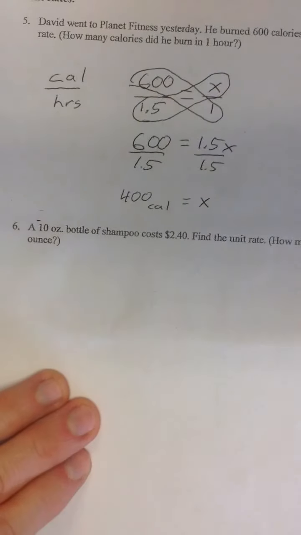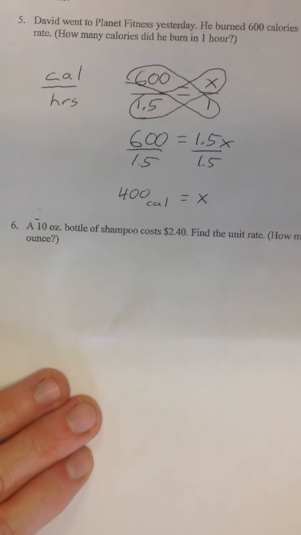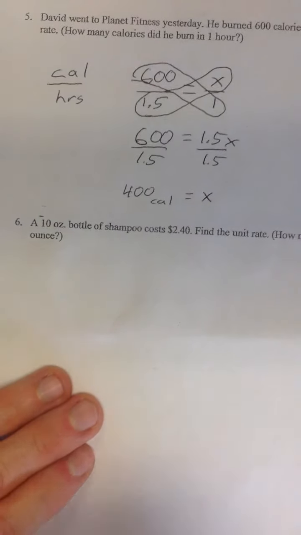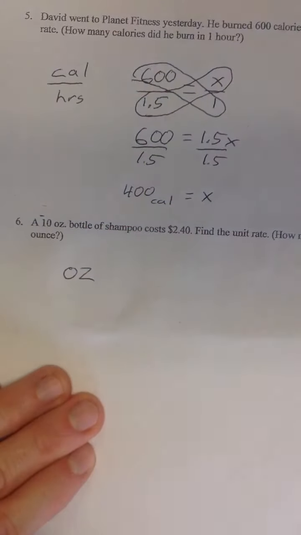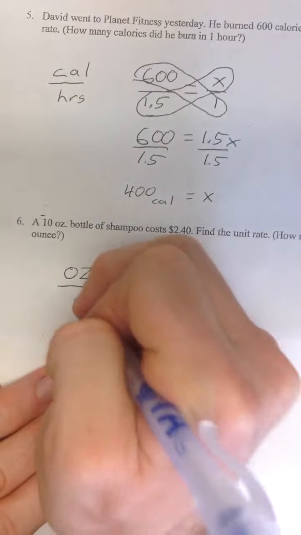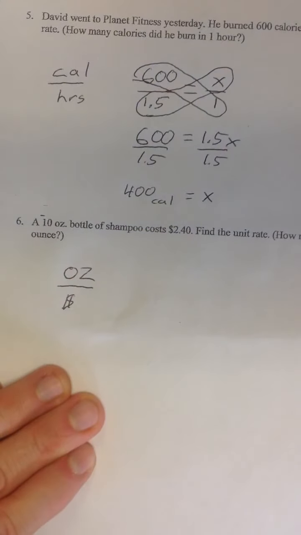All right, so on this first homework, we're kind of being nice, and we're saying, how much would it cost for 1 ounce? How many calories did he burn in 1 hour? But you need to get familiar with the term unit rate because we're not always going to give that to you. You have to know that it's per one of something. But again, the setup is the same idea. We've got 2 units going on here. We've got ounces, and we've got money. So there we go, ounces and money.